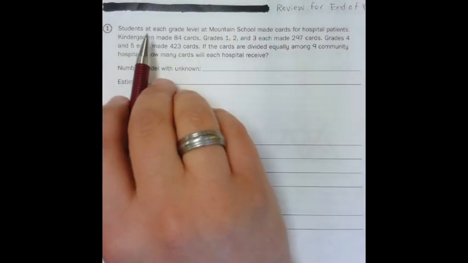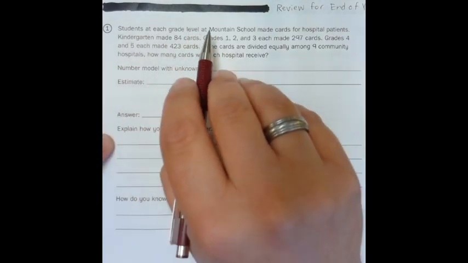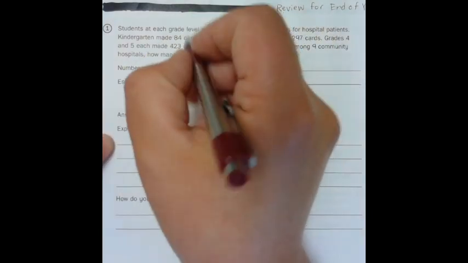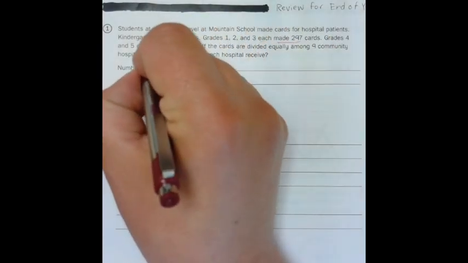So it's a number story that we're going to have to solve. Students at each grade level at Mountain School made cards for hospital patients. So the kindergarten made 84 cards. Now grades 1, 2, and 3 each made 297 cards. Grades 4 and 5 each made 423 cards. So if the cards are divided equally among 9 community hospitals, how many cards will each hospital get or receive?